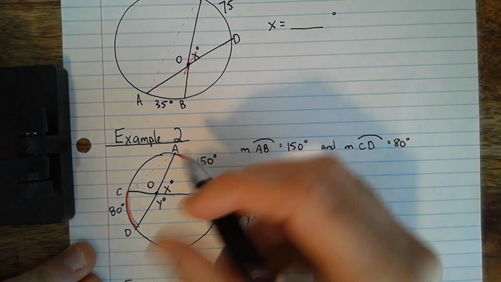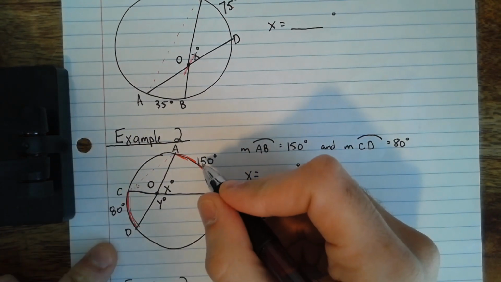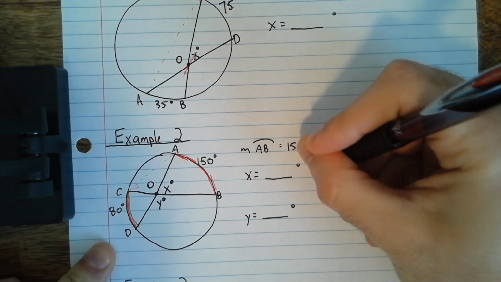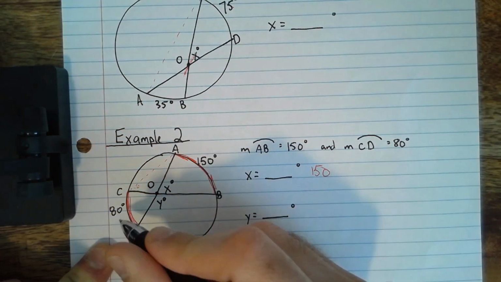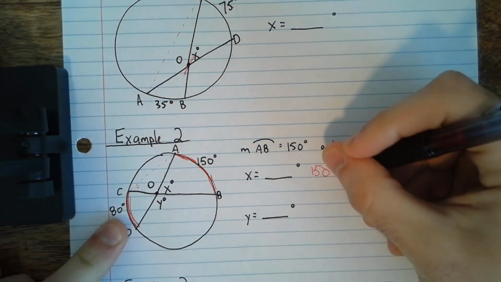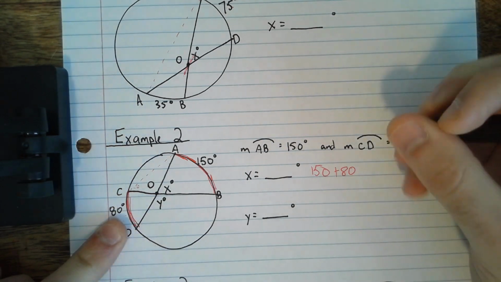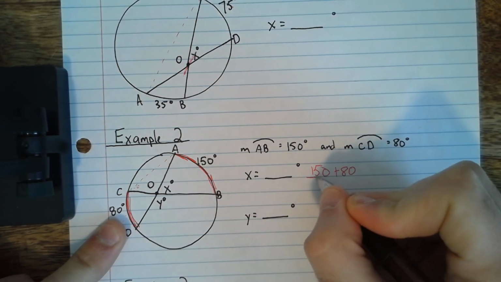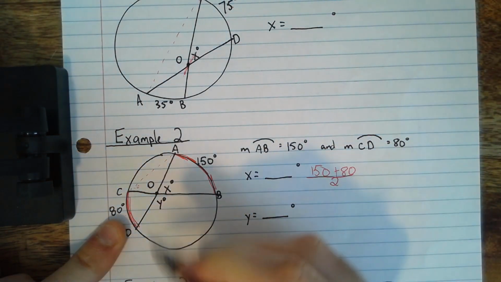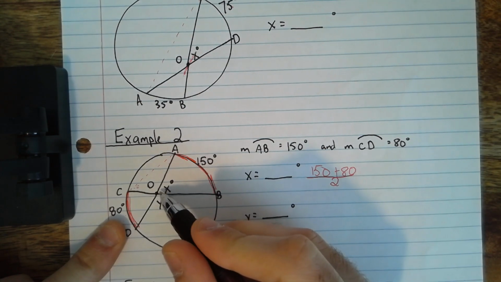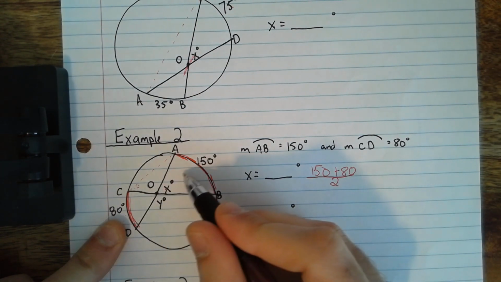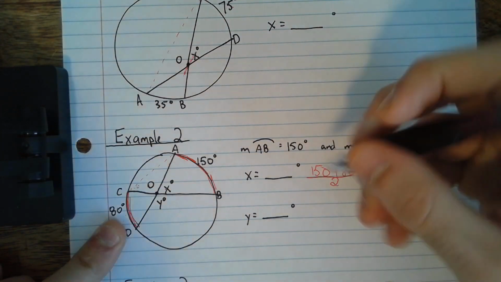What you can do is take 150, add it with the other arc that I give you, which is 80, so 150 plus 80, and then divide by 2. That's how we're going to solve for x, because x is the angle that's facing this arc.